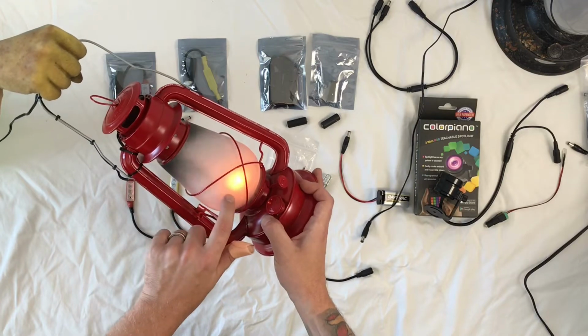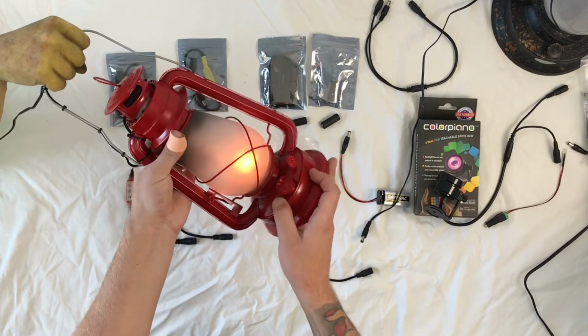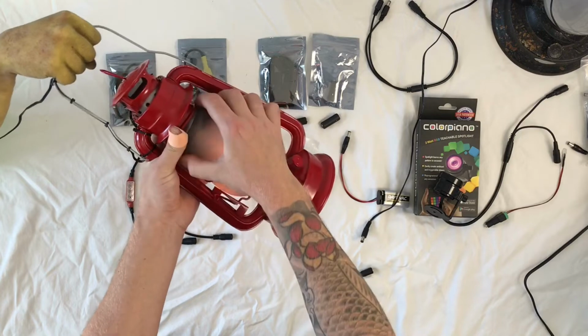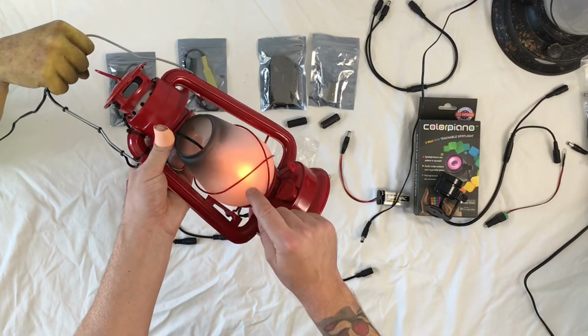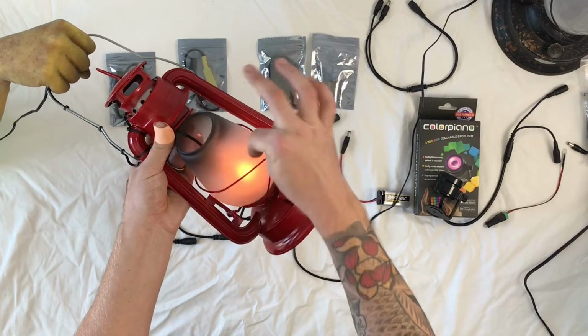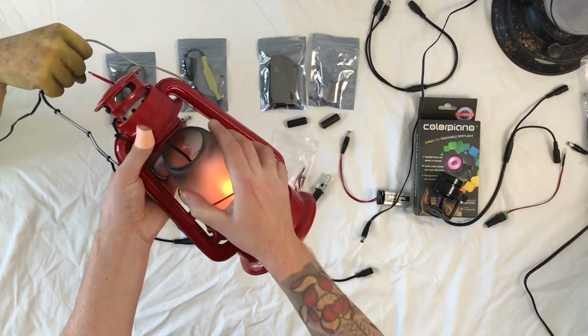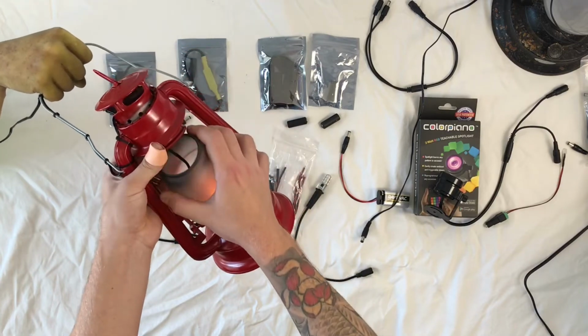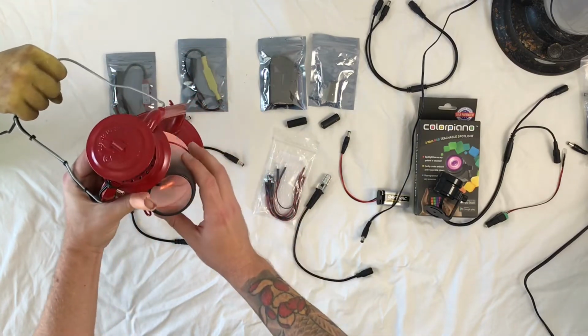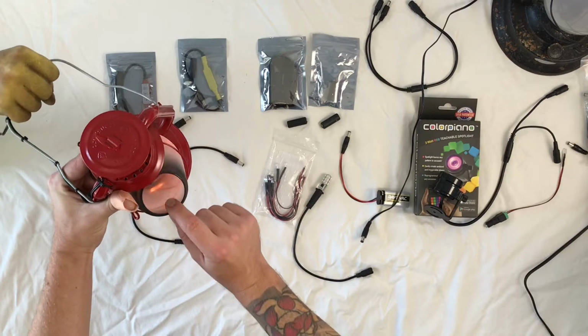What I did was I spray painted the glass shield that's in here. I can probably take this guy apart. I spray painted the shield with a frost effect, and that's what helped mask the LED that's inside. Now you can see I have wires coming out of the top of it because that's how I pre-wired my LED to function in this lantern.